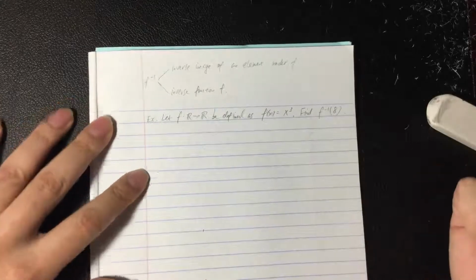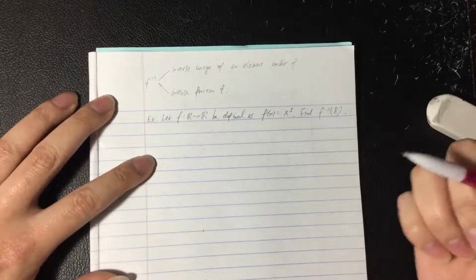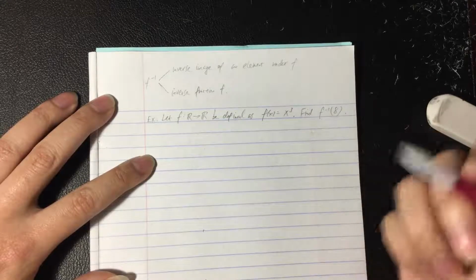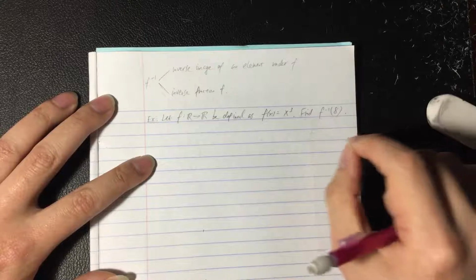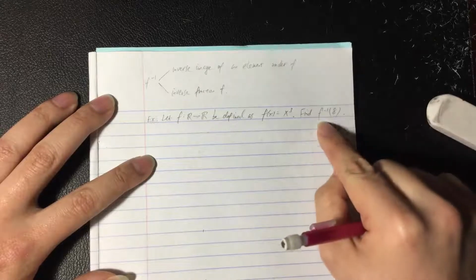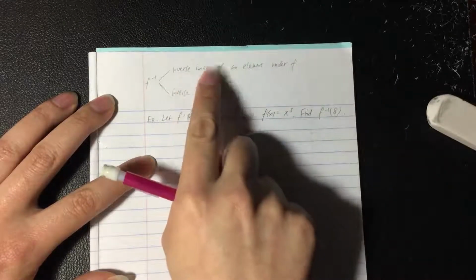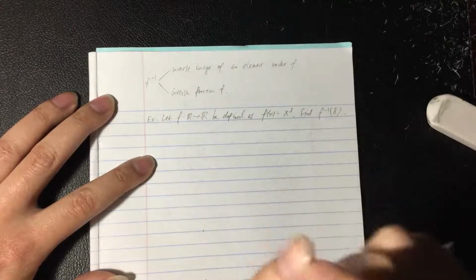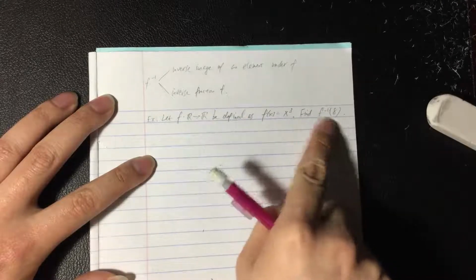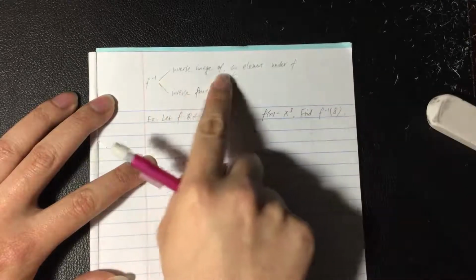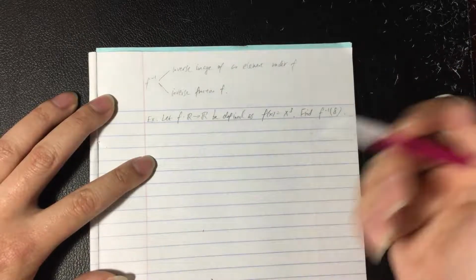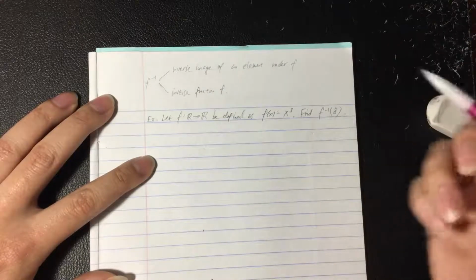So two things. First of all, verify if f is 1 to 1. If f is not 1 to 1, then f is not invertible. Its inverse function doesn't exist. It must mean the inverse image of an element. It only represents the inverse image of an element. But what if f is 1 to 1?